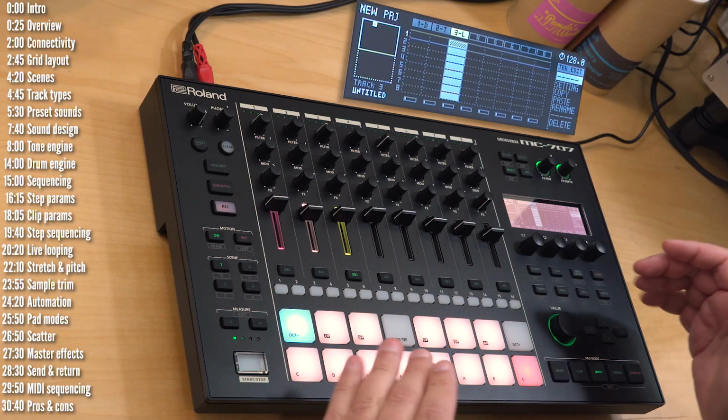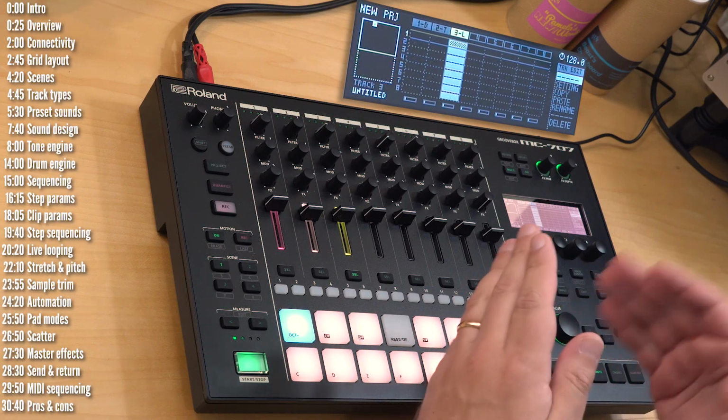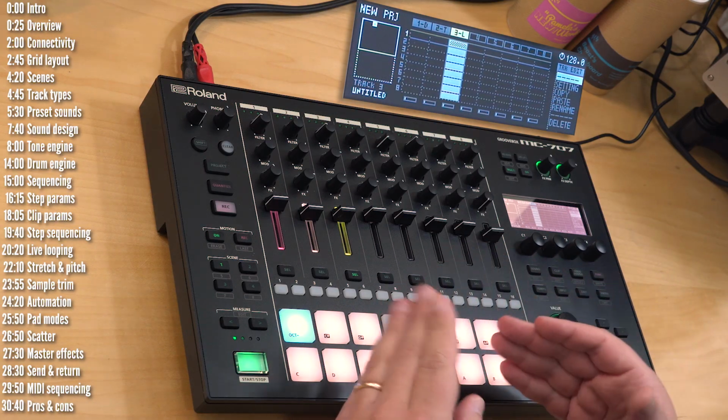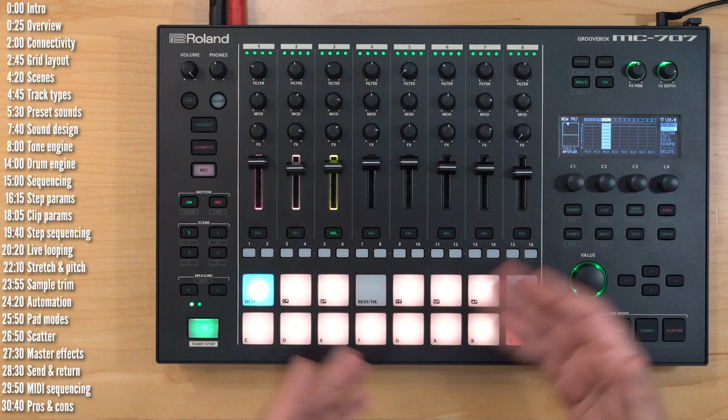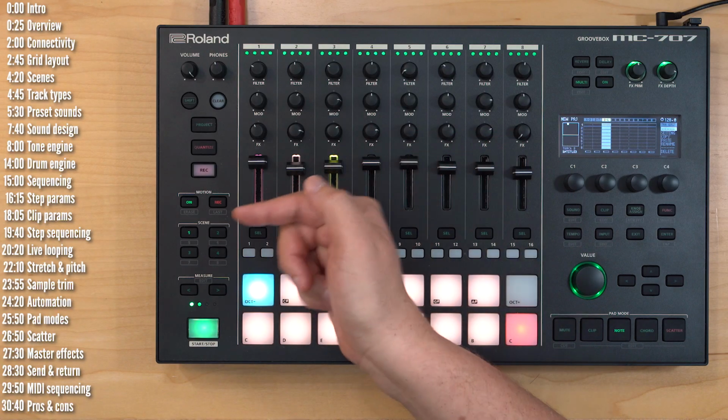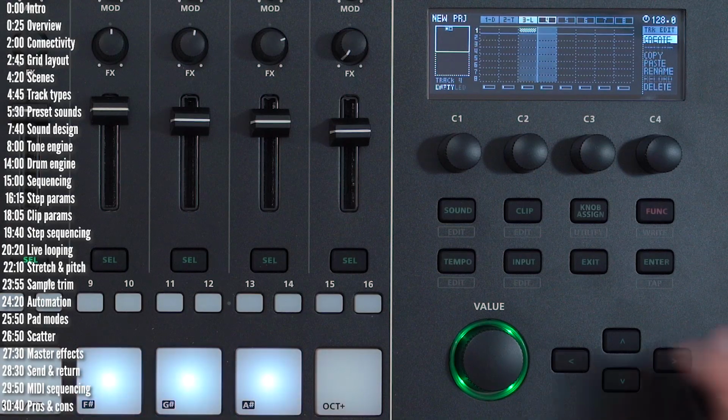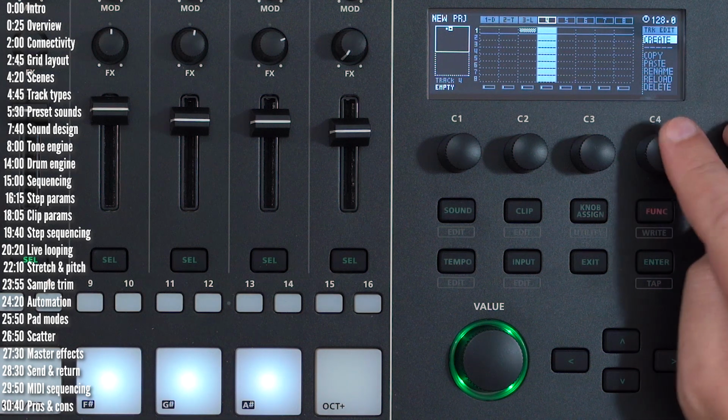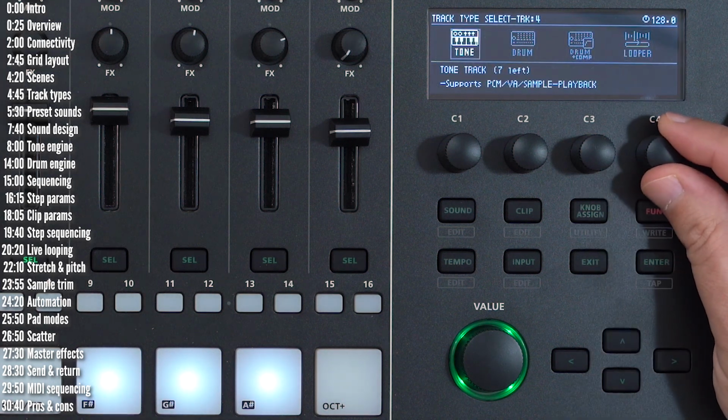Okay, let's take a deeper look into the sound design engines for both the synth or tone tracks and the drum tracks. If you're not interested in that and only want to play the presets, feel free to skip ahead to sequencing later on. Let's start with the tone or synth engine. I'll create a track here, make it a tone track.